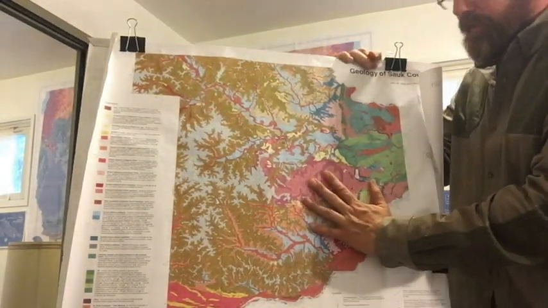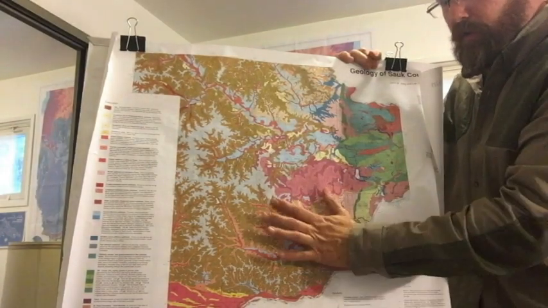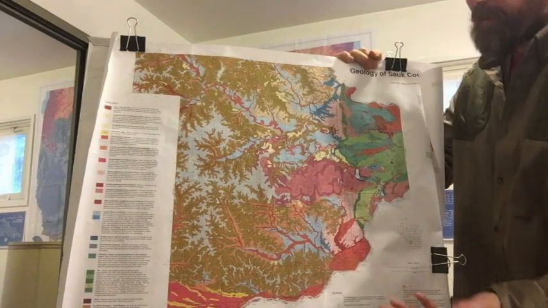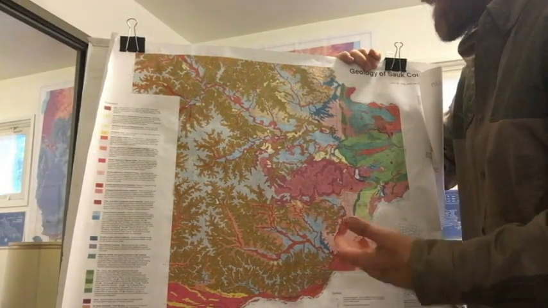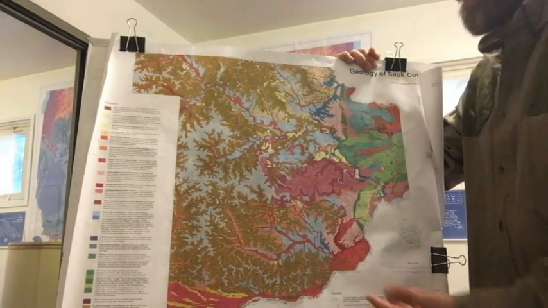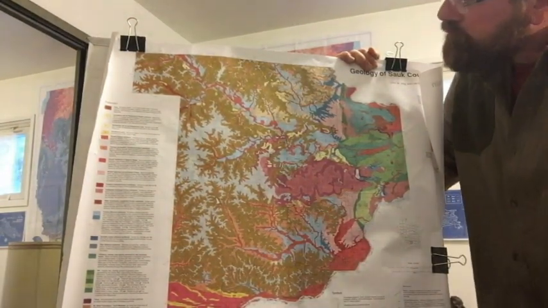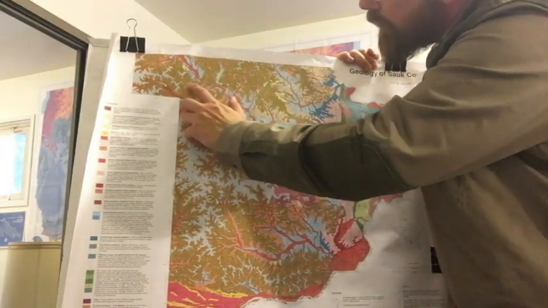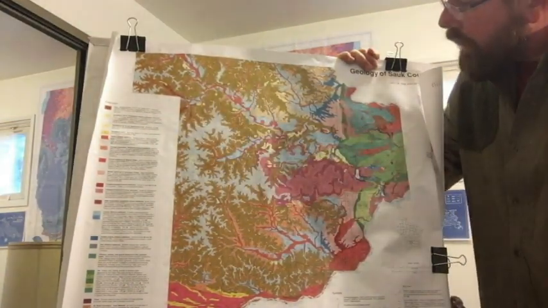Most of the units here, except for the Baraboo Hills, are flat-lying. They don't have any cross-sections on this map. Wisconsin does sometimes, like La Crosse County has them, but this one does not. They will have faults on here with relative movements.